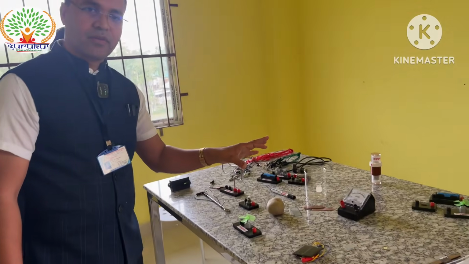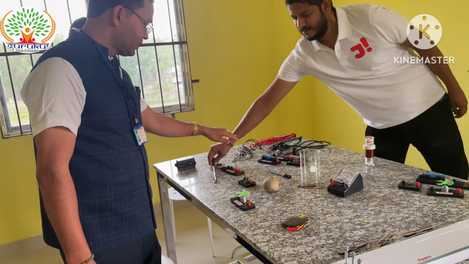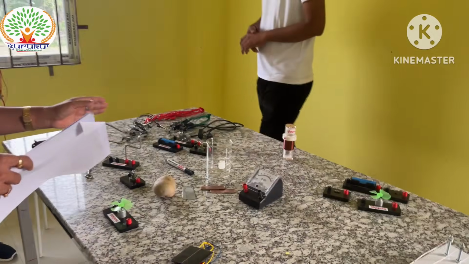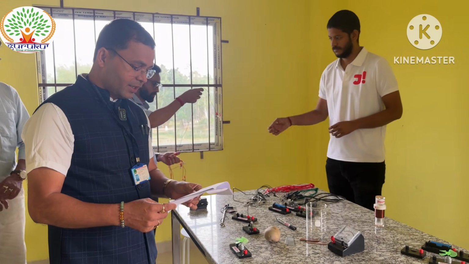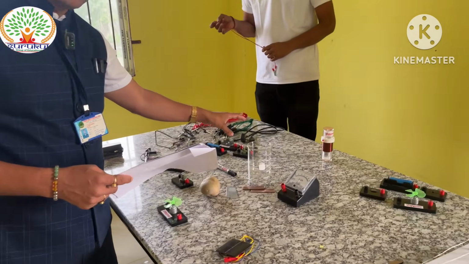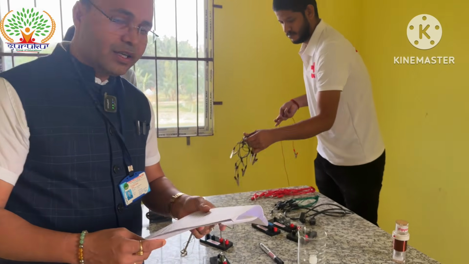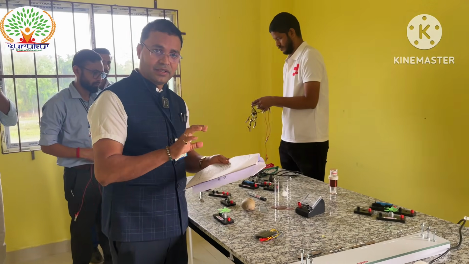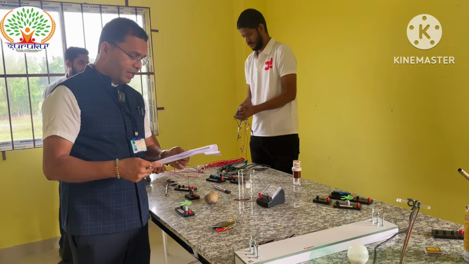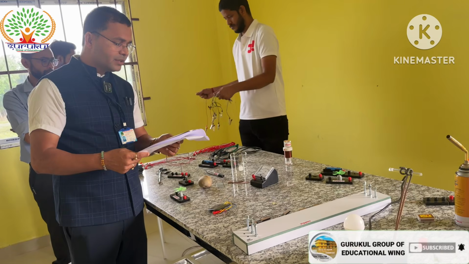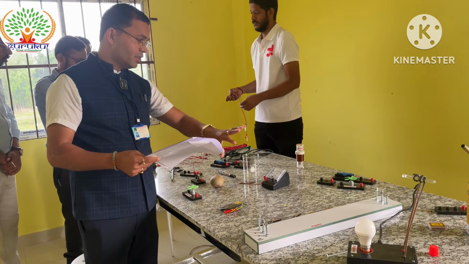Mainly these experiments are for classes 6 to 10. This one is actually to show the open and closed circuit. The second one is some components of an electric circuit. There are almost 106 activities in this lab right now, and we will increase them later. The third one is the visible effects of current and different types of EMF source.